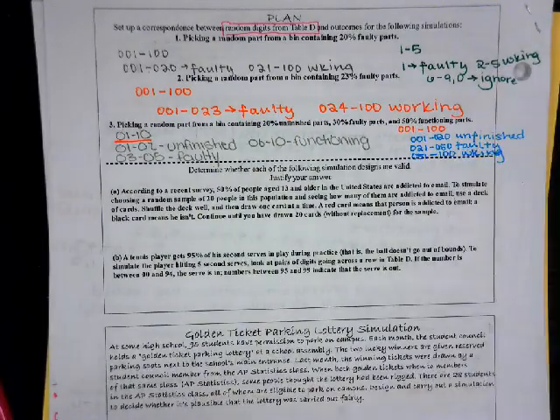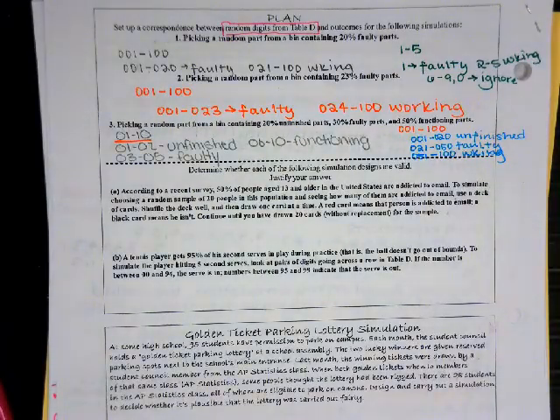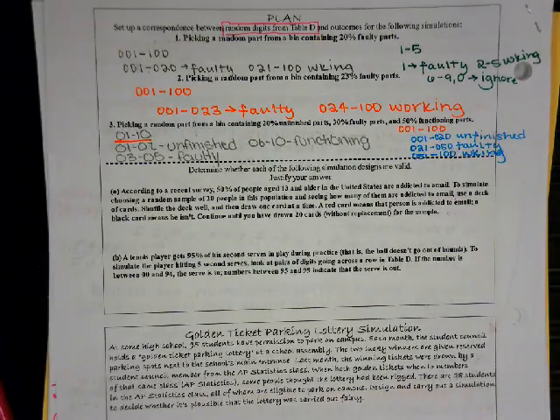Yes, sir. Performing either of those would take a really long time, right? It could, yeah. It depends on how many parts they wanted you to pick. Would it be more efficient to use 0 through 9 then? You could use 0 through 9. Then you're just using one digit?